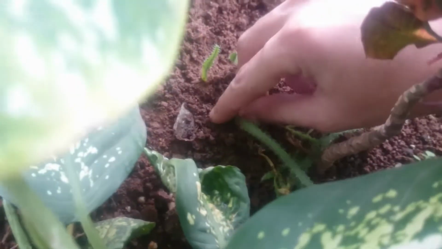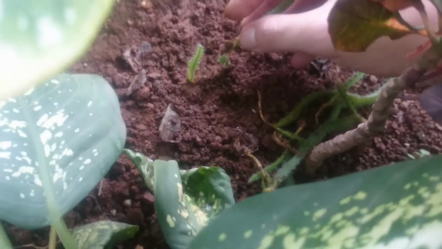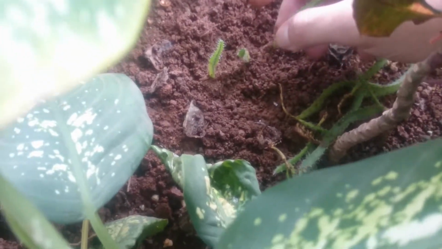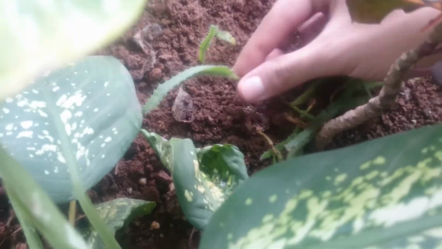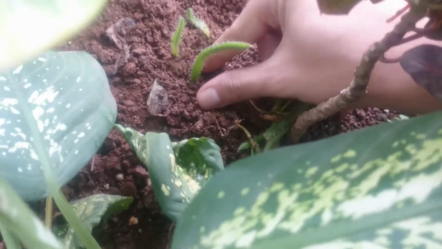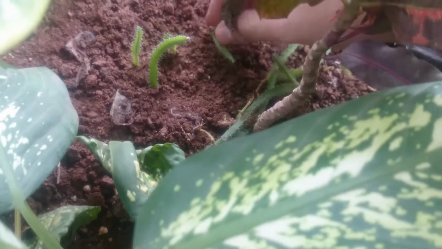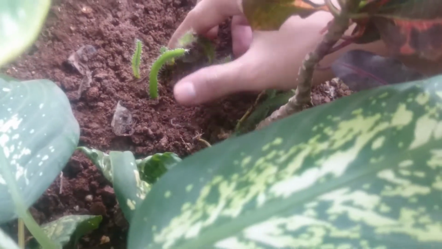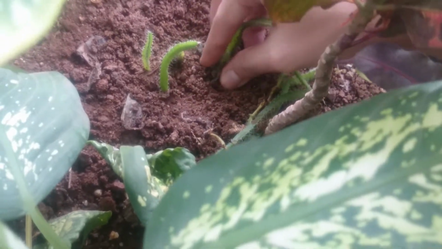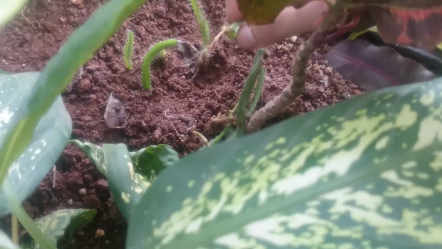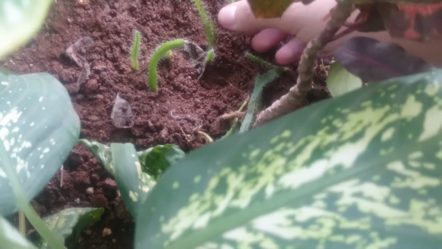You see that there is an isopod over there. That little beautiful insect lives in the soil. They're amazing. They make soil fertile and make your plants thrive. This is the biggest one.